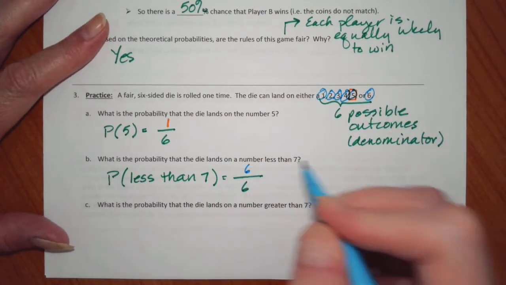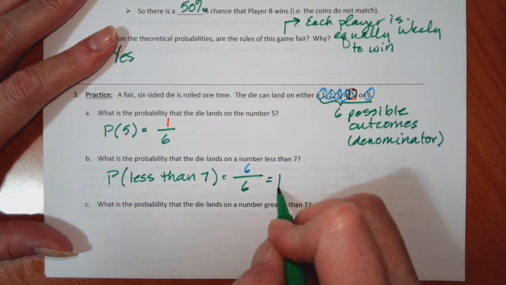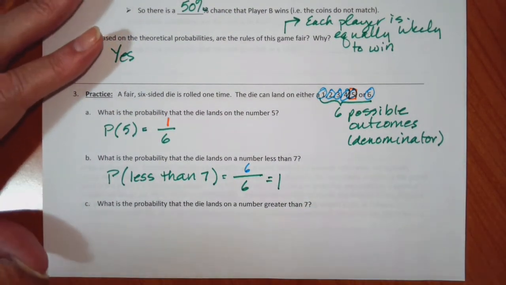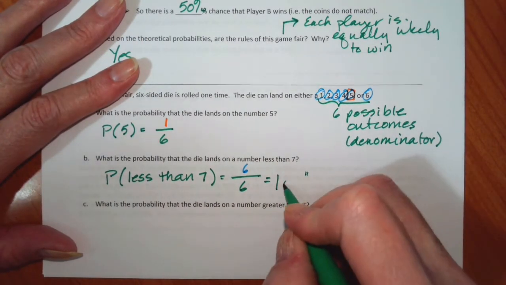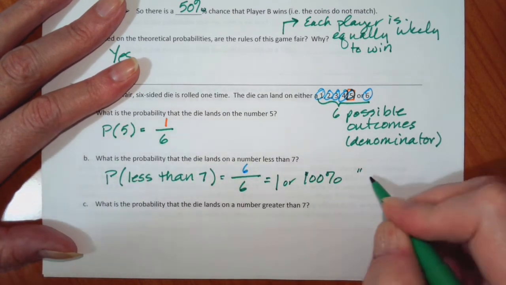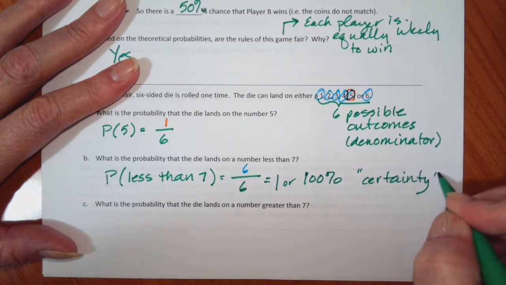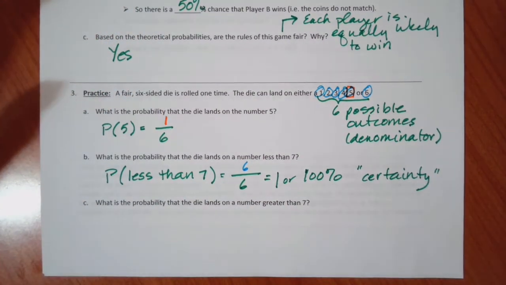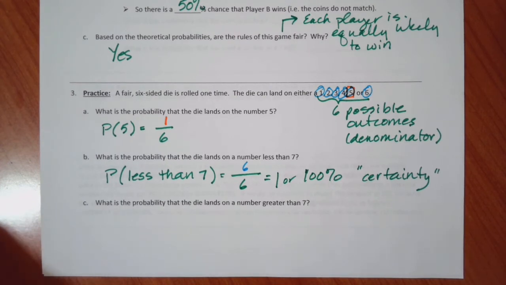So that is 6 out of 6, which is 1. Again, we can write that as 100%, and this is what's called a certainty. If you roll a die, whatever number shows up is going to be less than 7 because it's only 1, 2, 3, 4, 5, or 6.